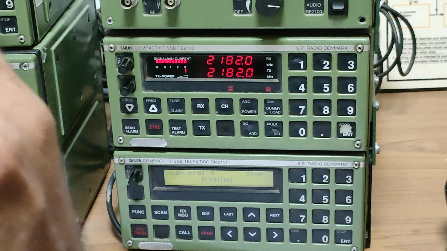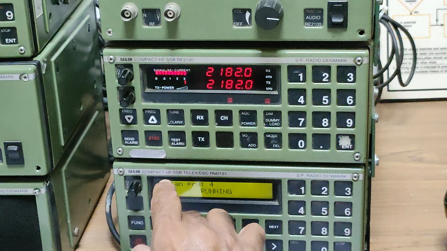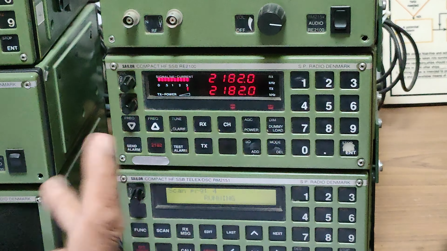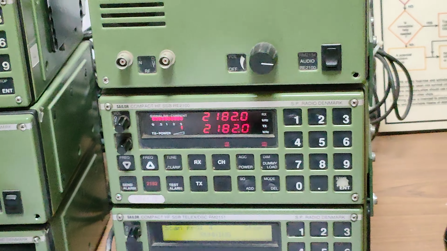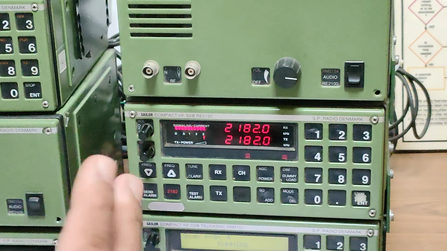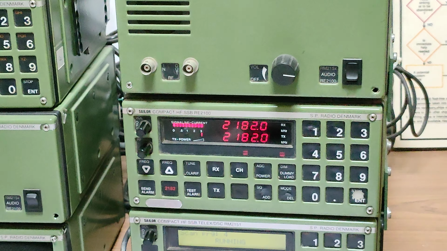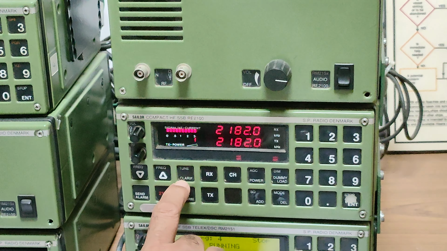So all these are in the RE 2100. Now there is a tune and clarifier. Tune means what? Fast tuning. If you see your radio, in your generation you don't see radios, but there used to be the tune control, which is faster tuning. But there is another small control which is called fine tuning. That is called your clarifier.